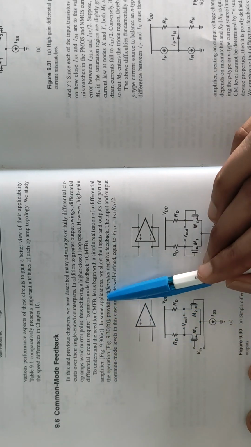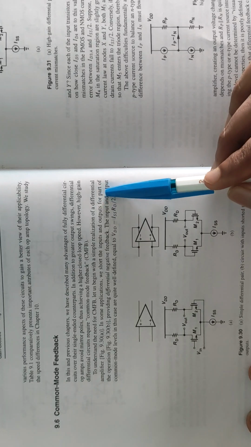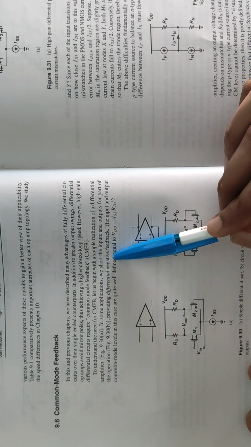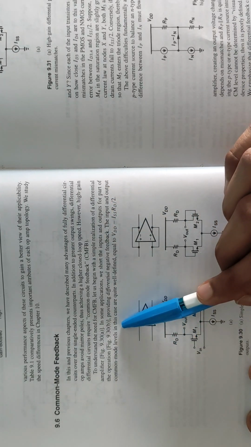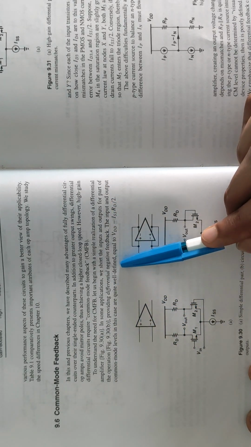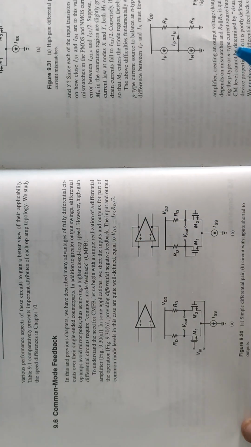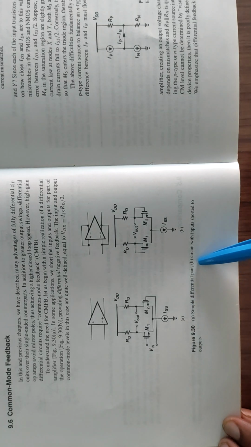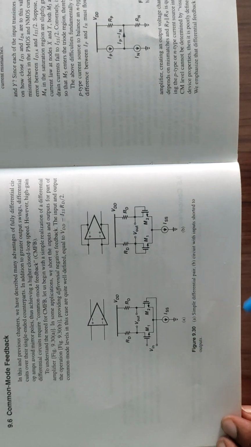Figure A. In some applications, we short the inputs and outputs for a part of the operation. Figure B. Providing differential negative feedback. The input and output common mode levels in this case are quite well defined, equal to VDD minus ISS RD by 2. Here you can see in this figure a simple differential pair circuit with inputs shorted to outputs.